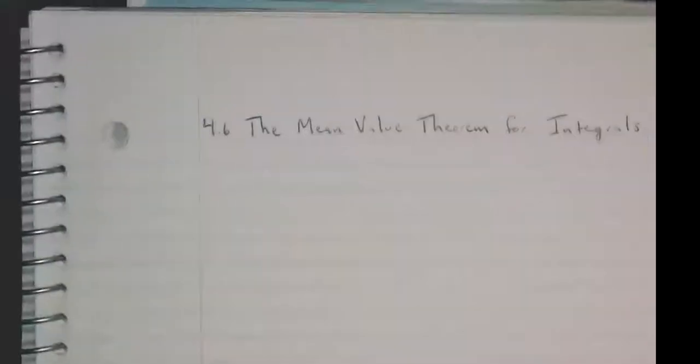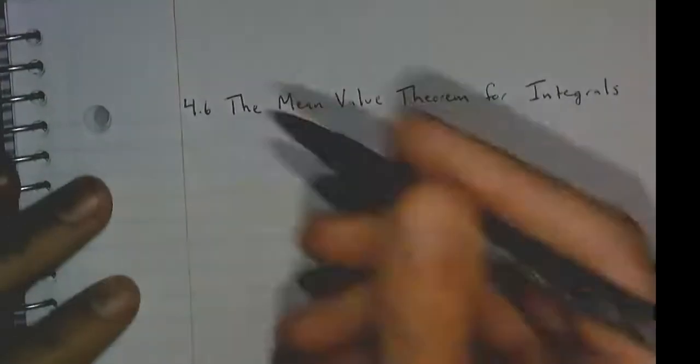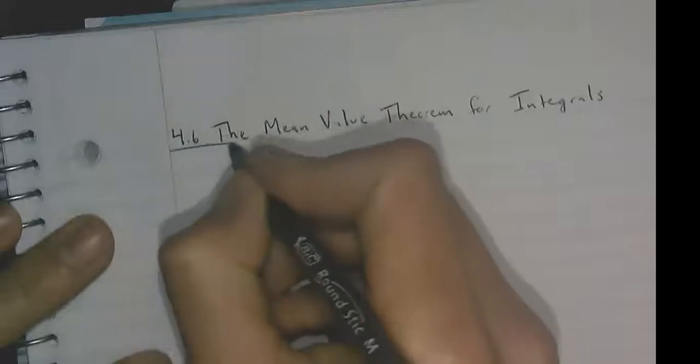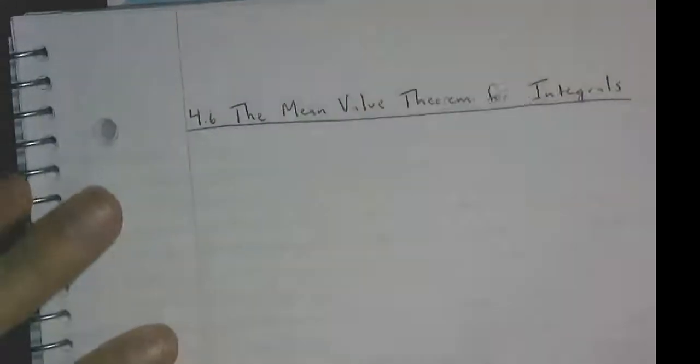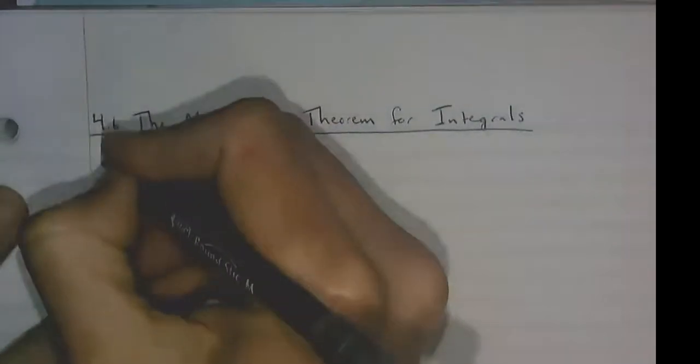Well, it doesn't matter where it was. The mean value theorem for derivatives was the idea that, well, let's do this. Where have we seen this before?